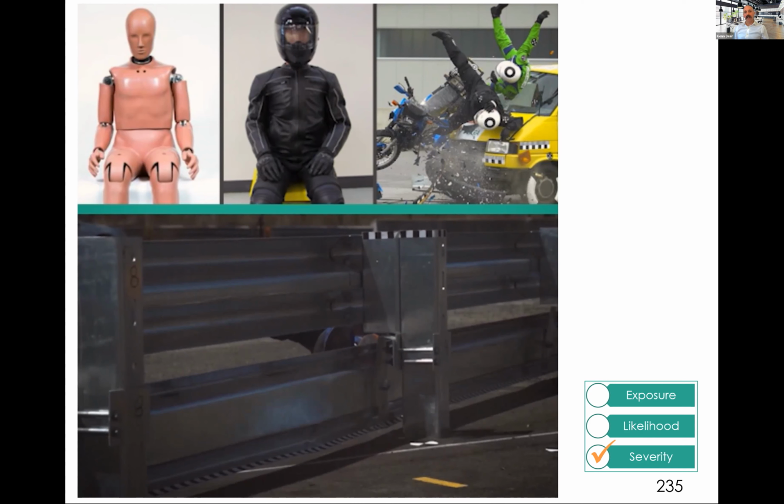I do it to highlight the violence of energy transfer with motorcyclists hitting point source hazards or objects like this in that immediate stop. We need to try and work out how we redirect the energy, absorb the energy over time.